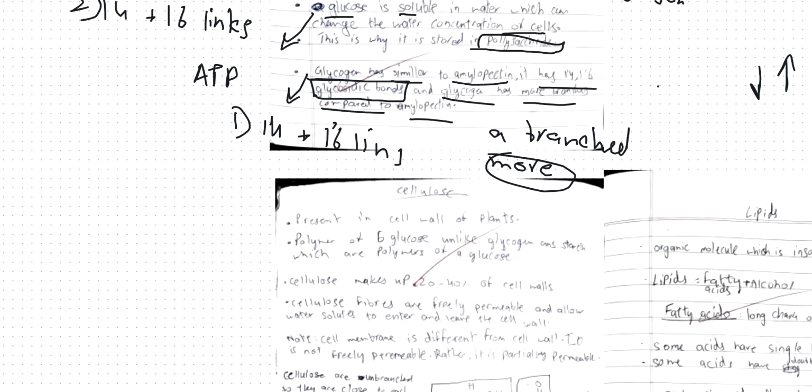So another polysaccharide is cellulose. Cellulose, glycogen, and starch, all of them are polysaccharides or macromolecules. Cellulose is found in cell walls of plant cells, and it's a polymer of beta glucose. Remember, glycogen and starch were made up of alpha glucose, whereas cellulose is made up of beta glucose. Cellulose makes up about 20 to 40% of cell walls. This is a fact you need to know.